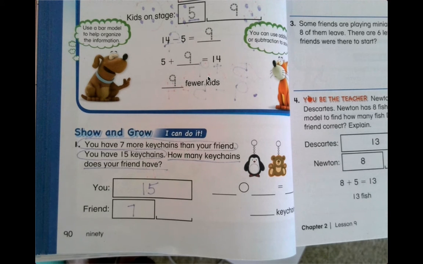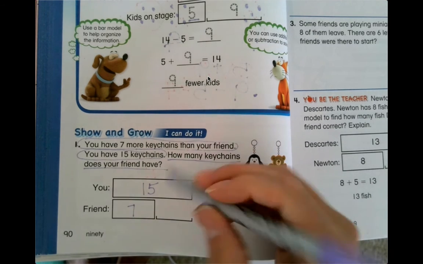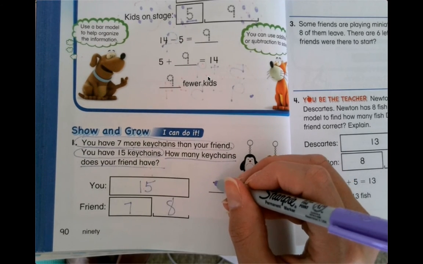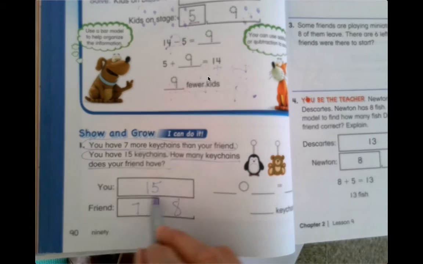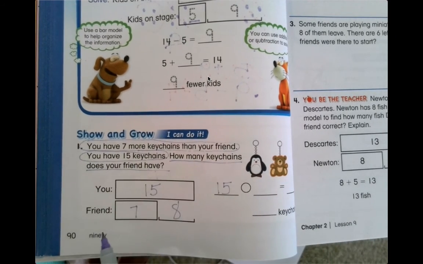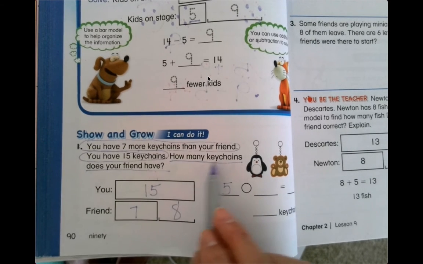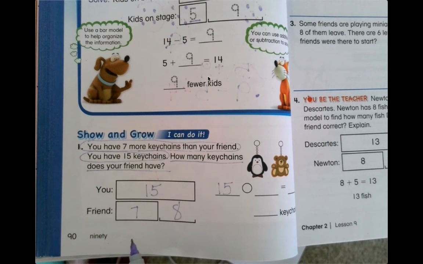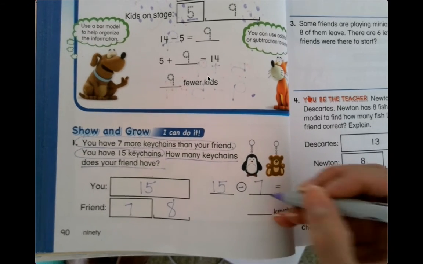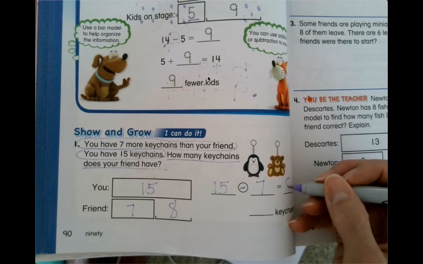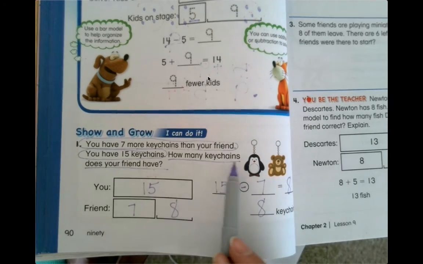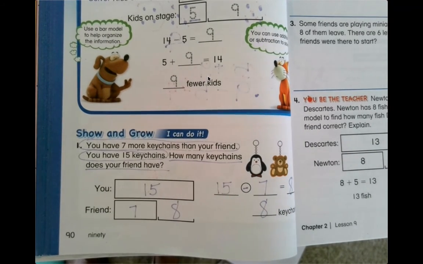Nico? 8? Yes, good job. 8. So let's see if I add those together. Well, I'm not going to add them. I want to actually take the 15, because that's what I have. Because I want to know how many keychains does your friend have? Well, I'm going to subtract the 7, and I'm going to get my 8. So 8 keychains. How many keychains does your friend have? 8 keychains.